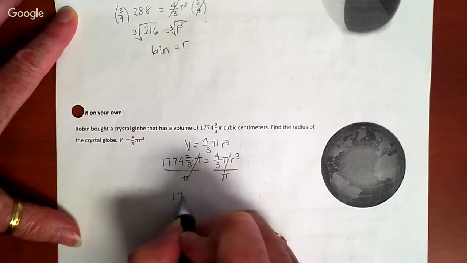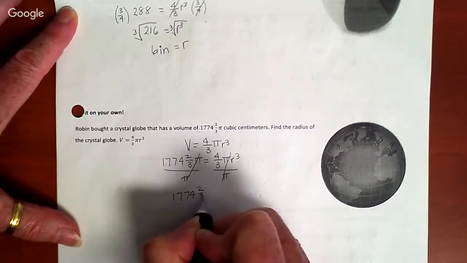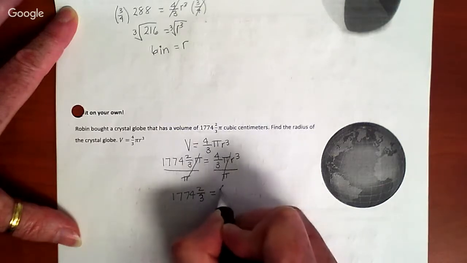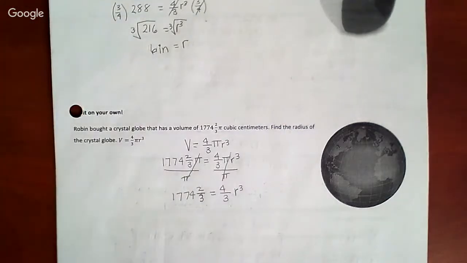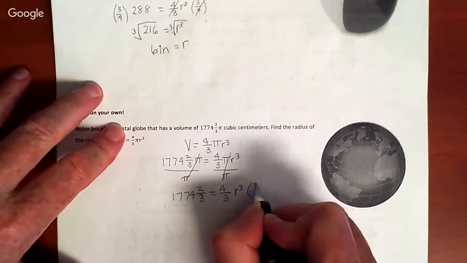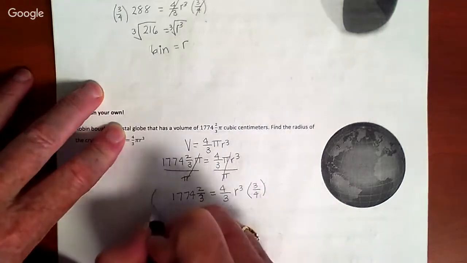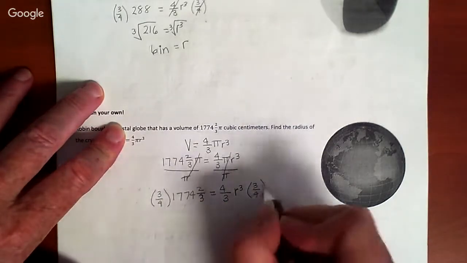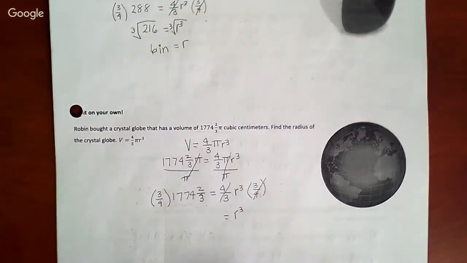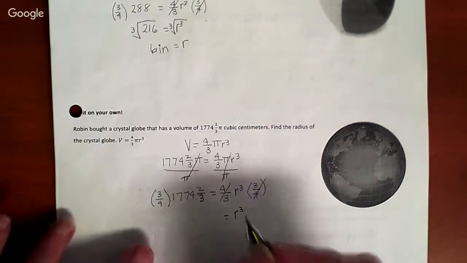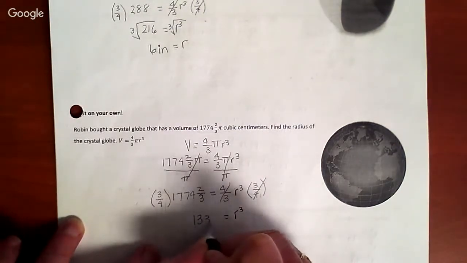So we have 1,774 and 2/3 equals 4/3 r cubed. Now we can multiply both sides by the reciprocal, or 3/4. So now we have 1,331.